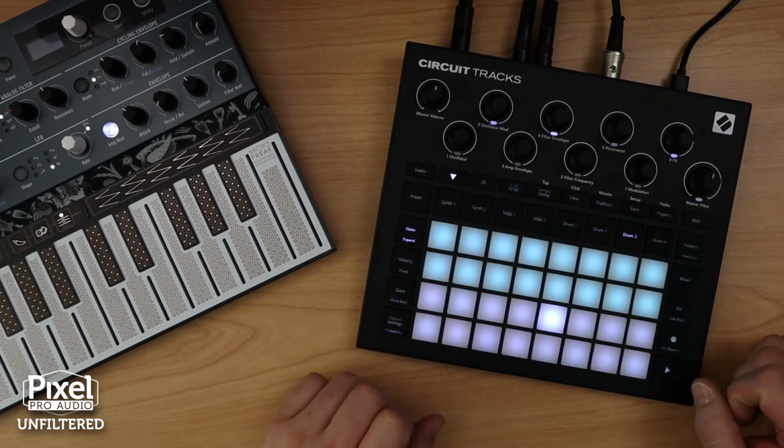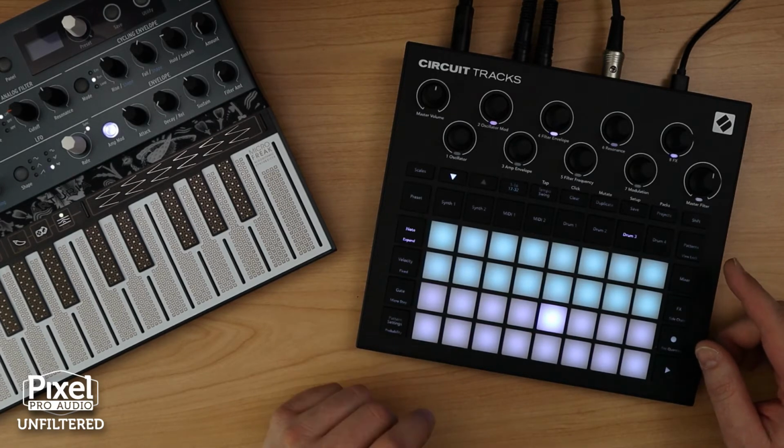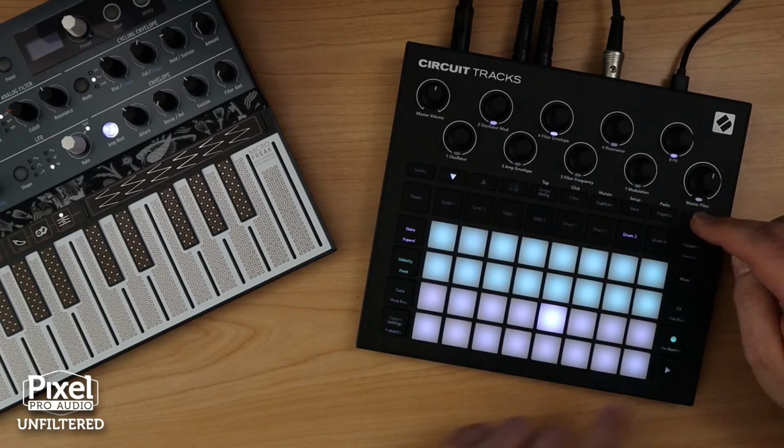All right, let's move on to the Circuit Tracks. All right, let's get this song rolling. But first, I want to show you what we did in Components here on the Circuit Tracks. Shift and Packs.